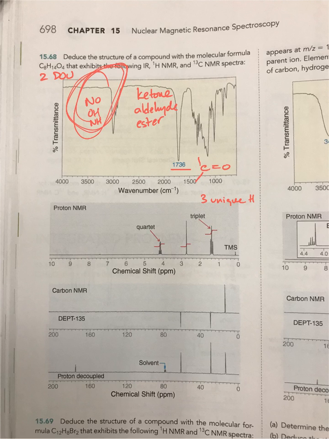That's absolutely not true. The benzene ring has to be between, say, 6 to 8 ppm. I can tell you it's not an aldehyde because an IR aldehyde has a signature that goes along with the carbonyl that stands out. So you might want to review what that is.